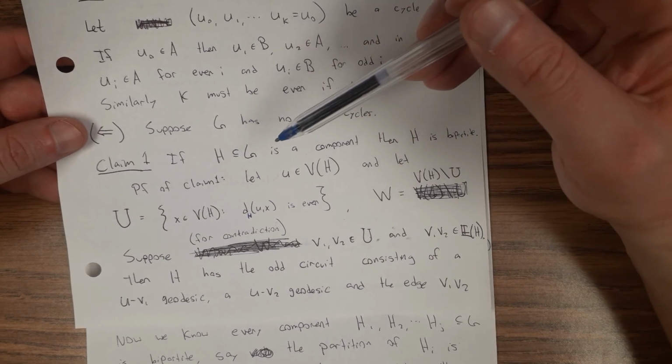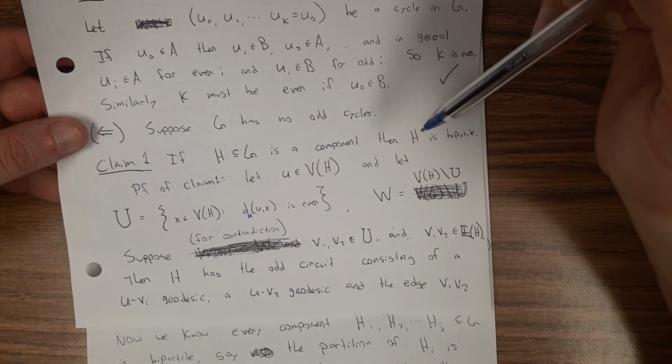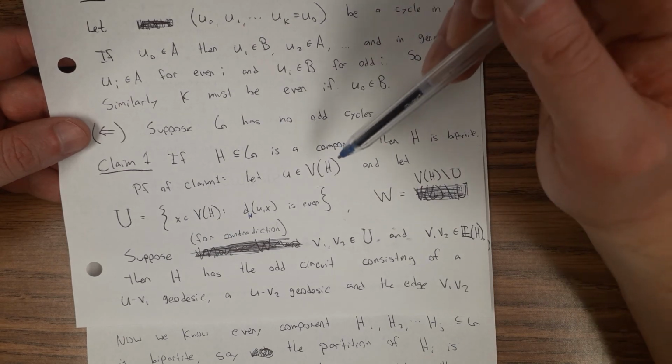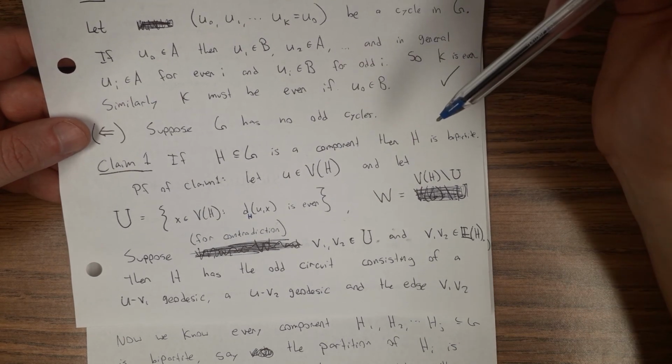Claim 1 is saying that if H is a component of G, and remember we're assuming that G has no odd cycles, then H is bipartite.